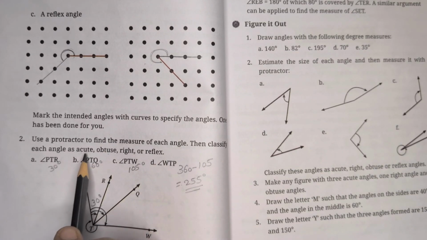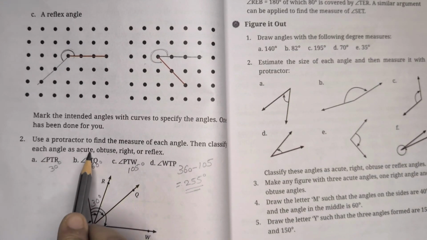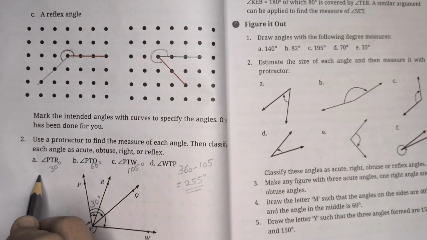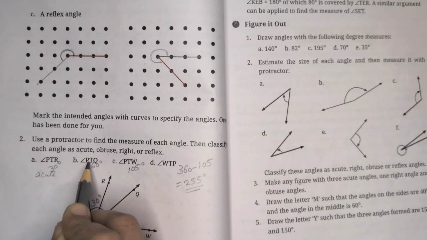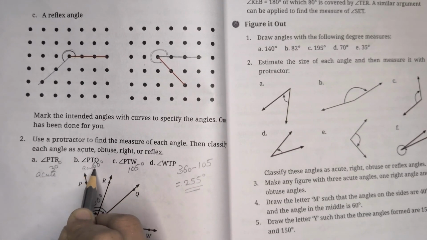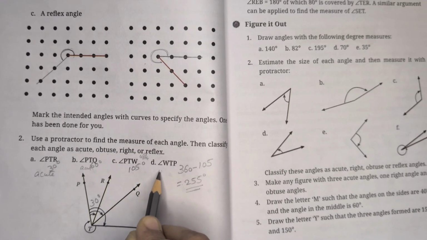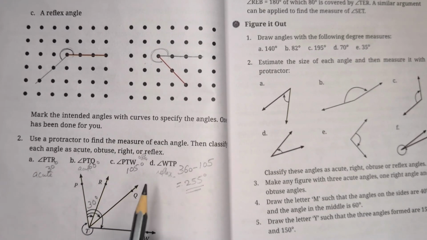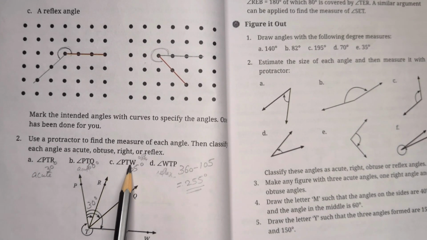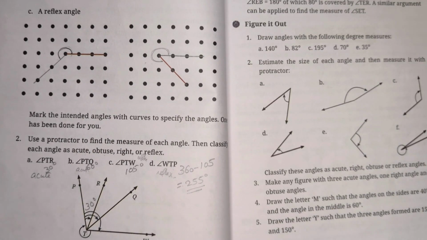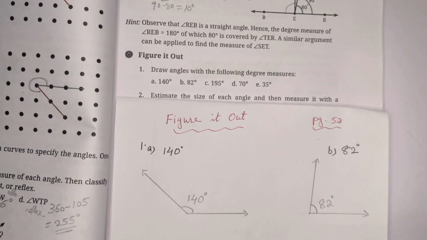Here in this question we had to mark that as acute. Less than 90 degree, acute. So this one is acute. This also acute. This one obtuse. This one reflex. This is reflex. This one is obtuse. This is acute angles.